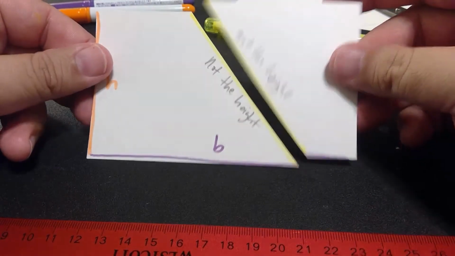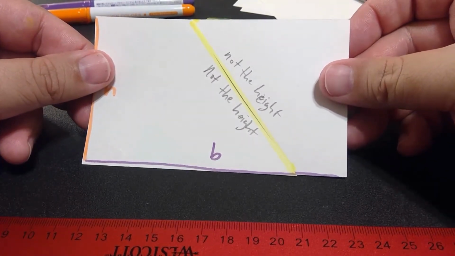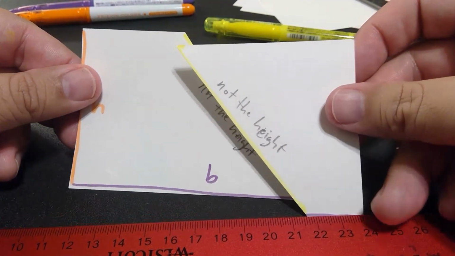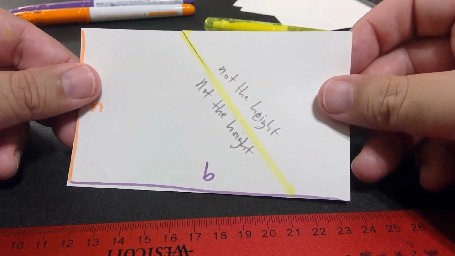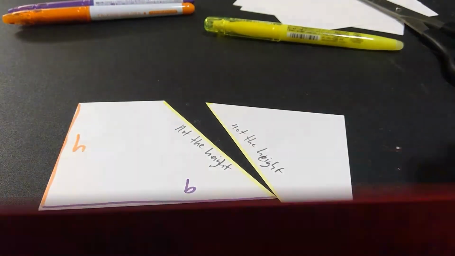And so now that I've cut it, did my area change? The answer would be no, the area didn't change. If I talk about the area as just being the amount of paper that made up this index card, well, the amount of paper didn't change. It's exactly the same. I can do a few things with this.